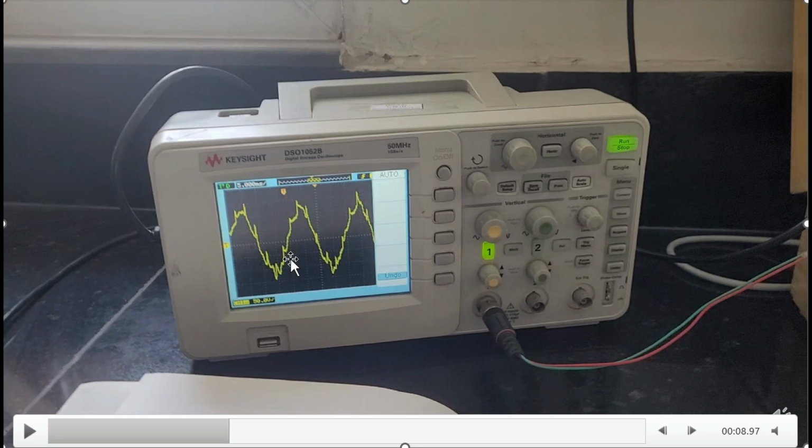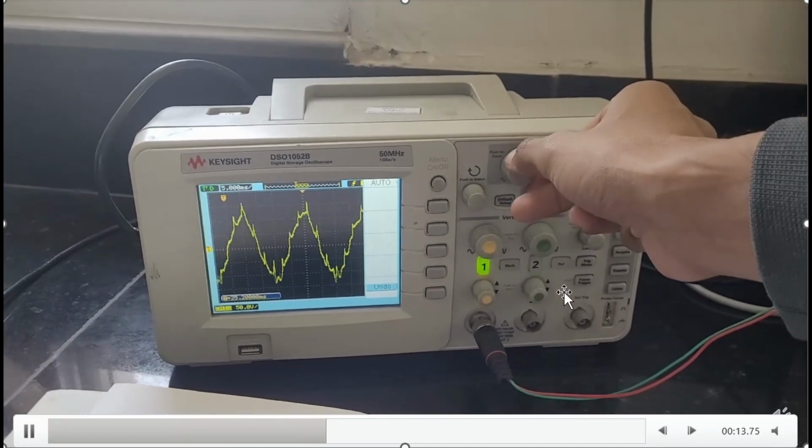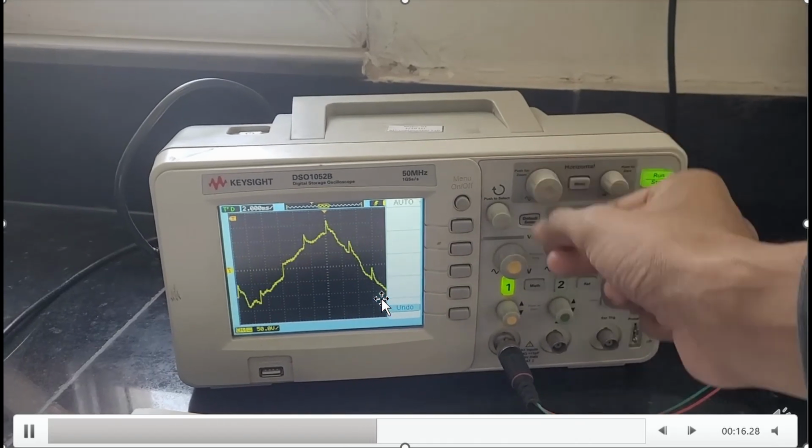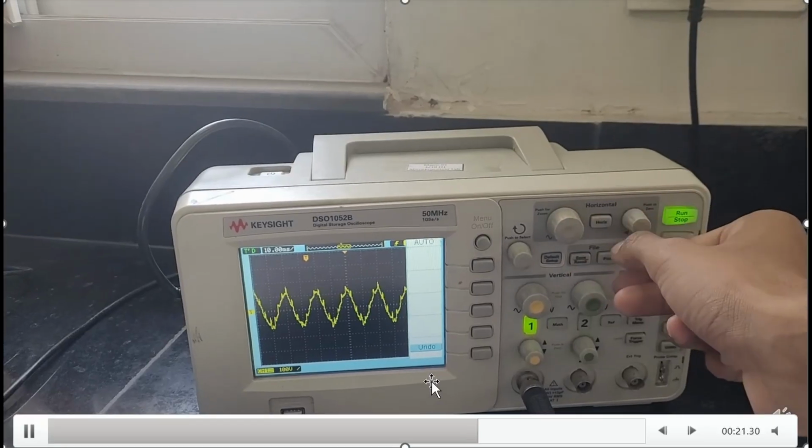One more reason could be imperfect lookup tables, but I verified it many times using one more kit and it worked perfectly in that. So it's probably not a problem of the lookup table. Also, since we are using a capacitor for filtering, that could be one of the reasons that the output is not perfect. So let's watch the rest of the video. I'm just trying to change the scale of the wave, but it really did not change anything, to be honest.